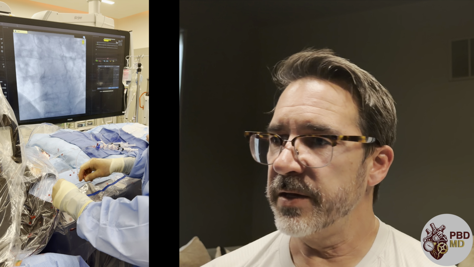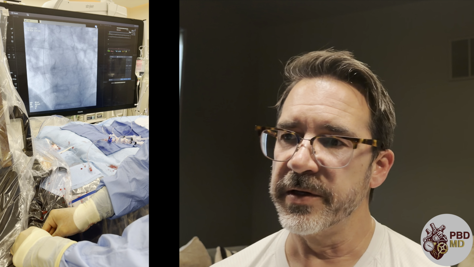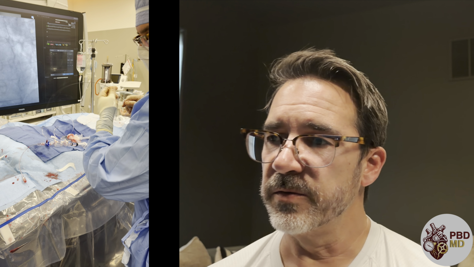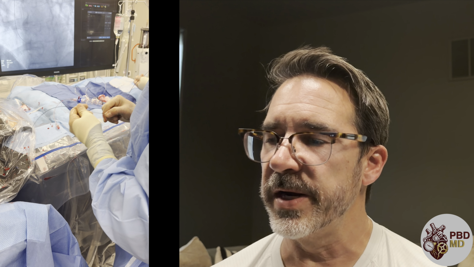In this particular case, fortunately, the test was essentially normal blood flow, so that little bit of restenosis isn't causing any trouble at all. Hopefully that will continue to be the case in the future. So now we've looked at the right coronary artery, we're now going to look at the left coronary artery.